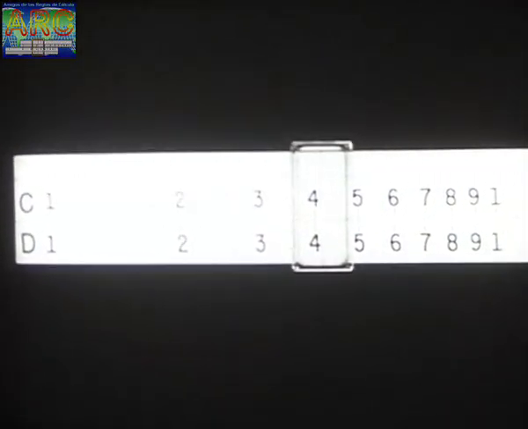To review, each main division is divided into 10 parts.